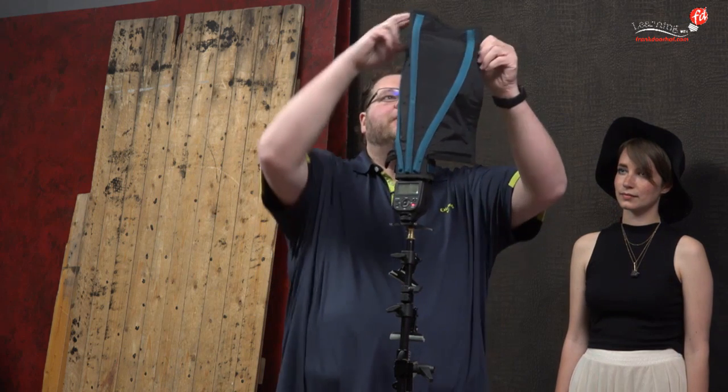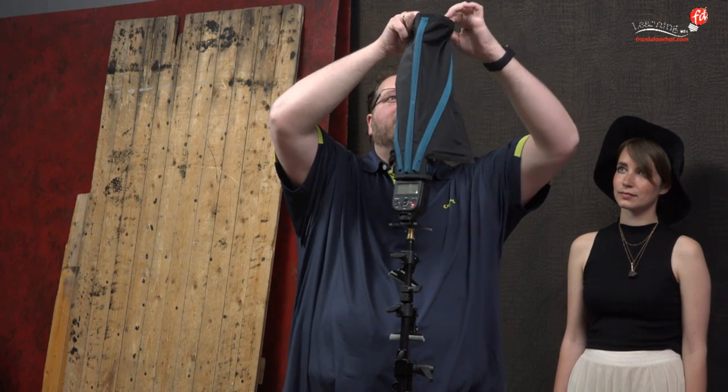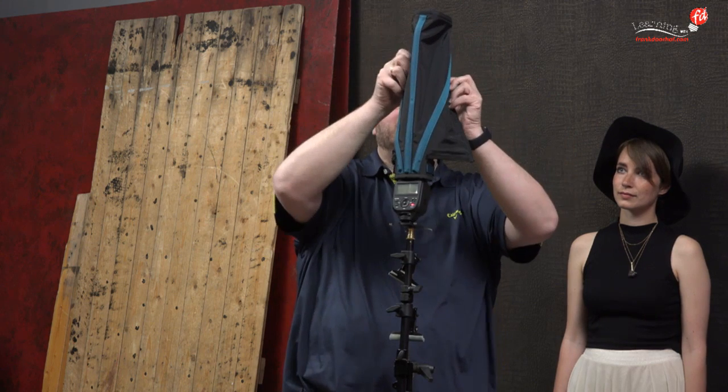So, now what I'm going to do is I'm actually going to bend the flash bender together. And this is why we have Velcro on all sides of this flash bender.